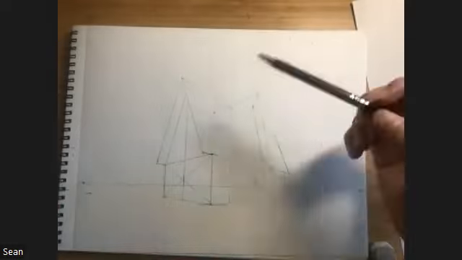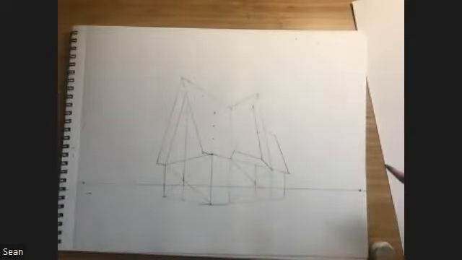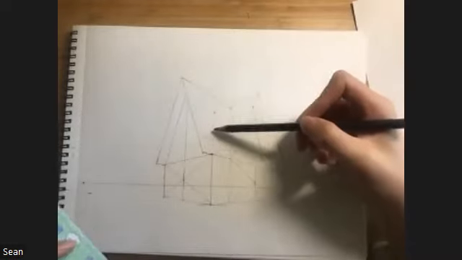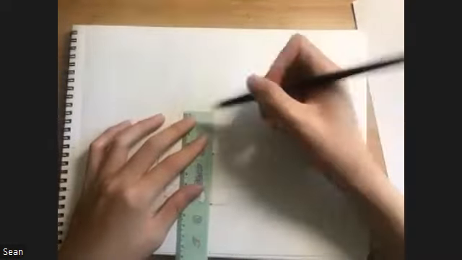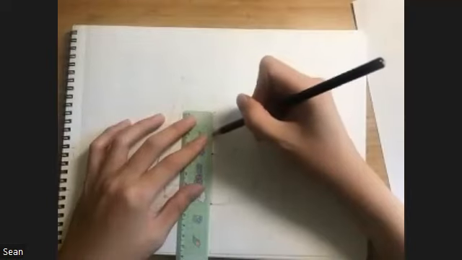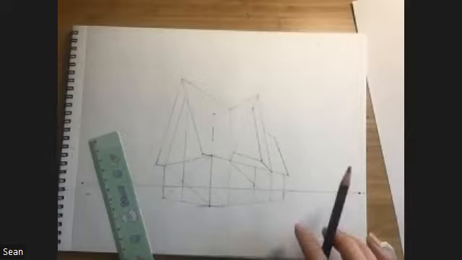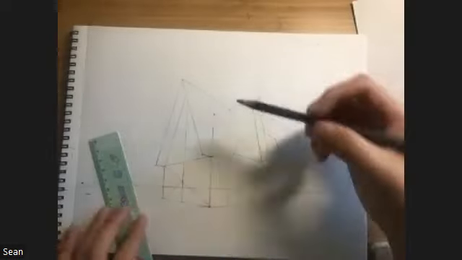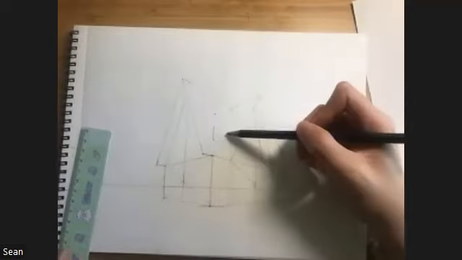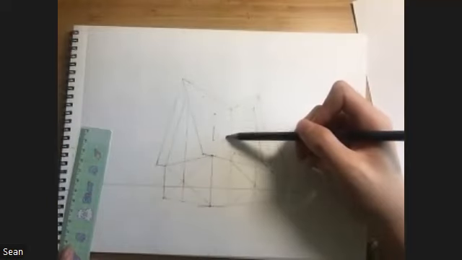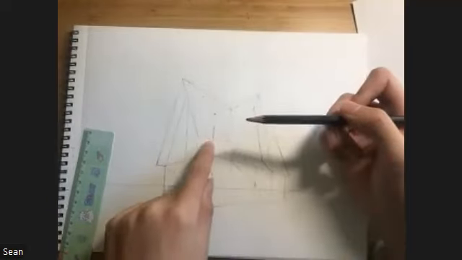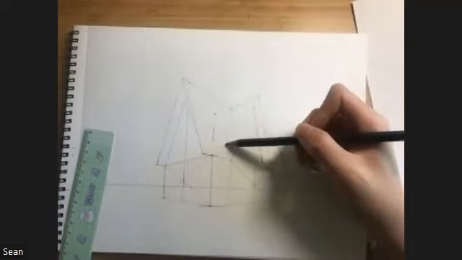After that, we want to determine the width of the window. So what we will do first is connect the bottom two dots, and then we will create one of the walls, the corner wall. And then for the other side, lightly make a line a little bit away from the roof, like this, maybe a little bit longer.